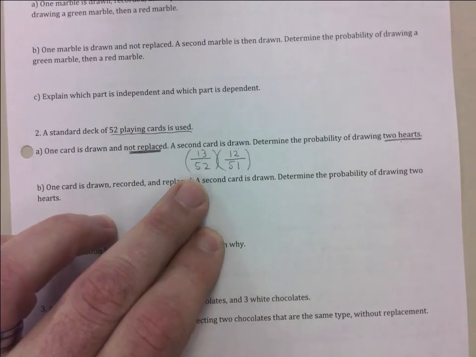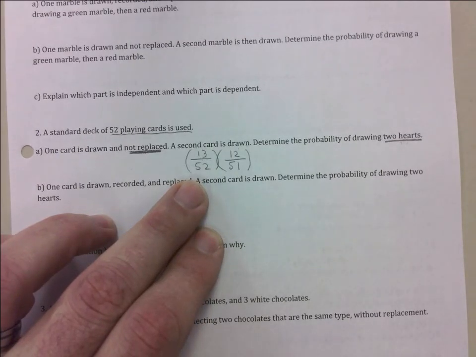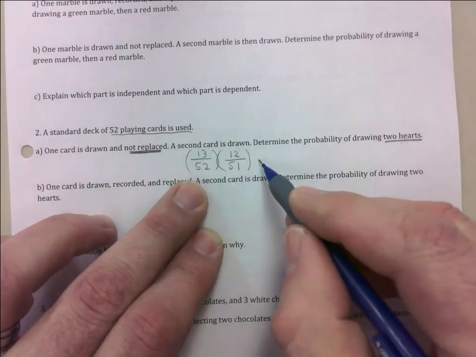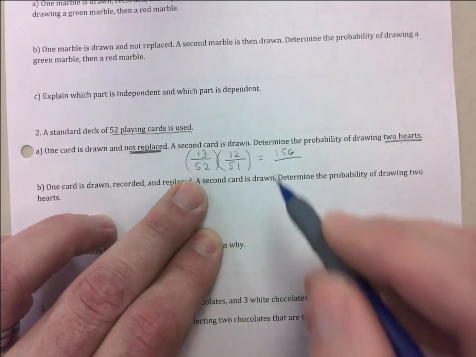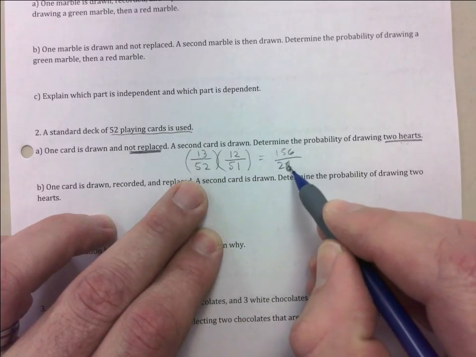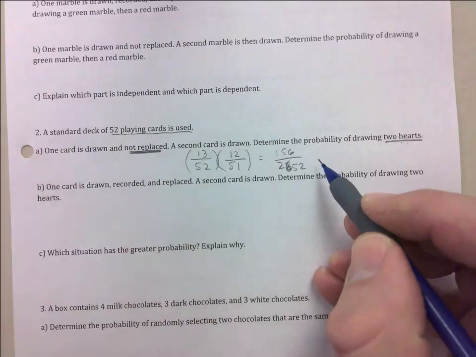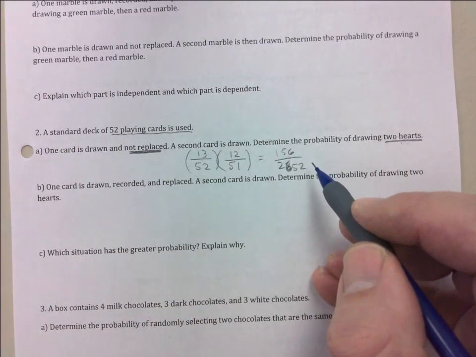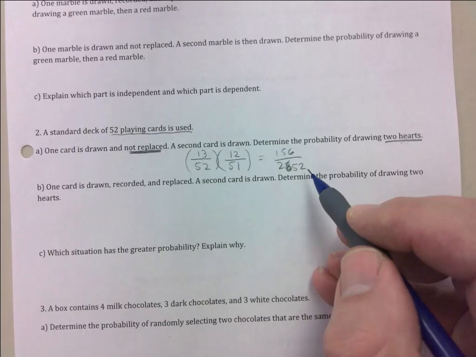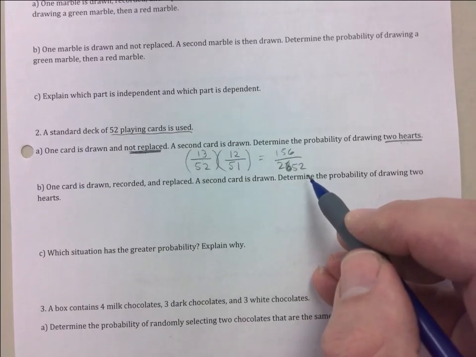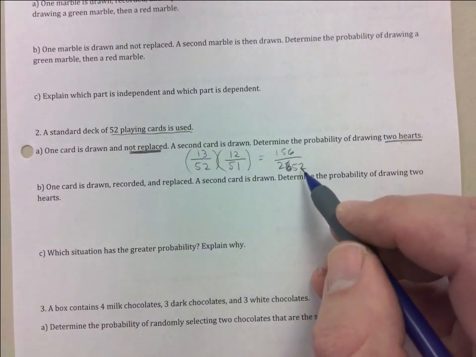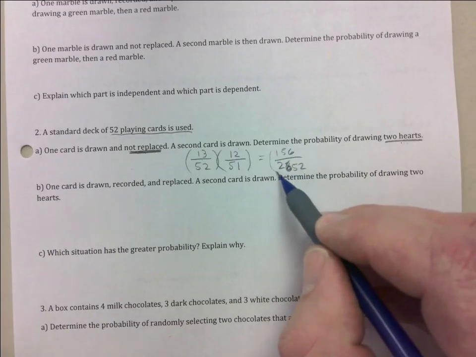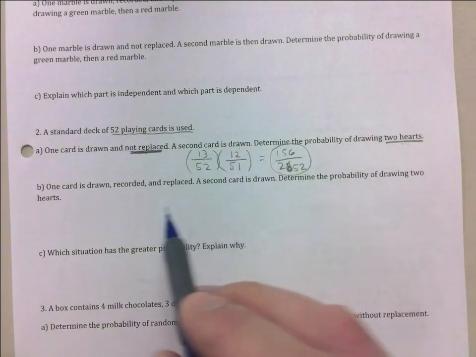So 13 times 12 is 156. 52 times 51 is 2652. How are the answers? Are they as fractions? Yeah, they flipped the answer, so I've got to fix that. But this is the answer to A, okay? That's what you're expected to have there.